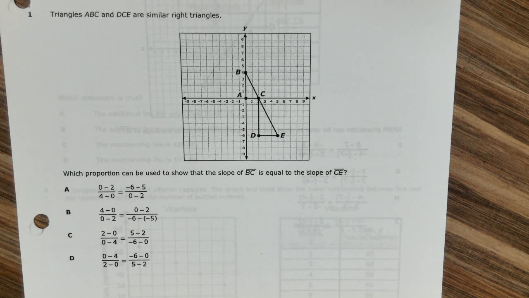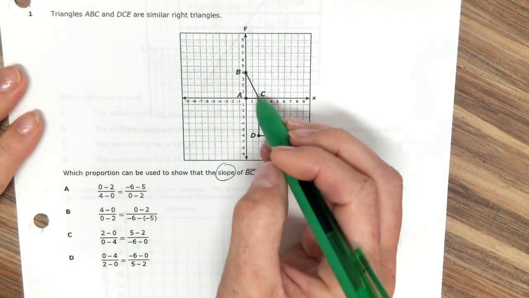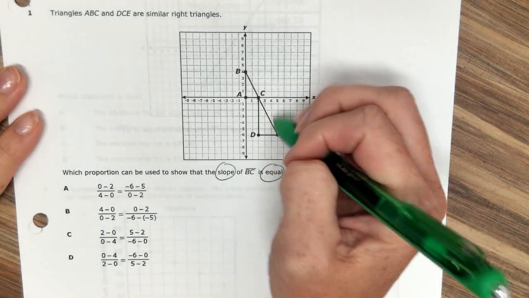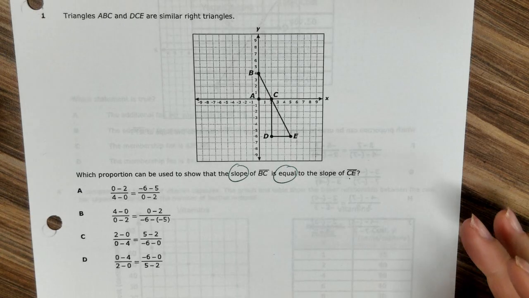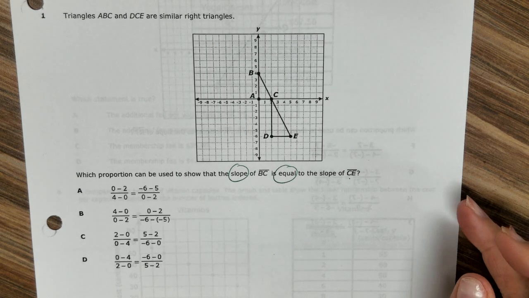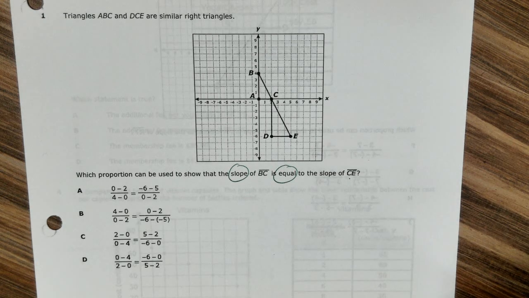Okay, number 1, wanted you to prove that the slope from B to C is equal to the slope from C to E. This is going to be on the test tomorrow. Please pay attention. I need all eyes on the board. I don't see everybody. All you had to do was find this slope yourself.